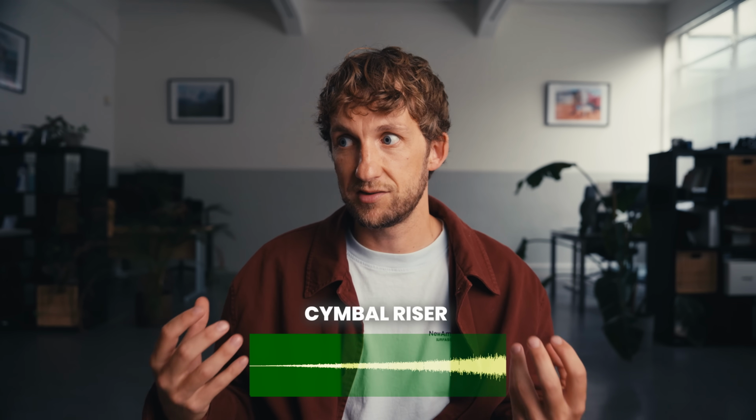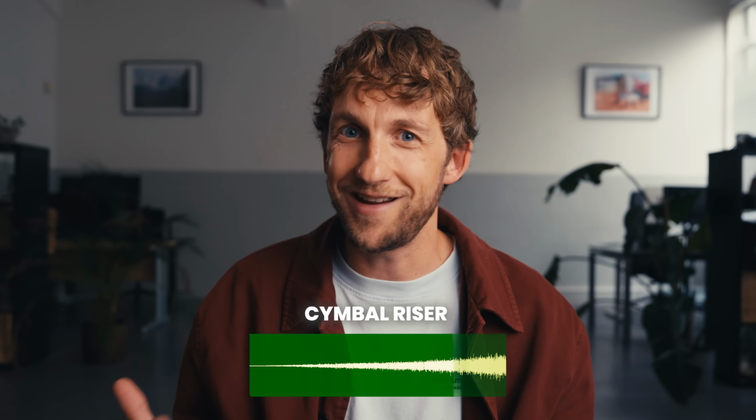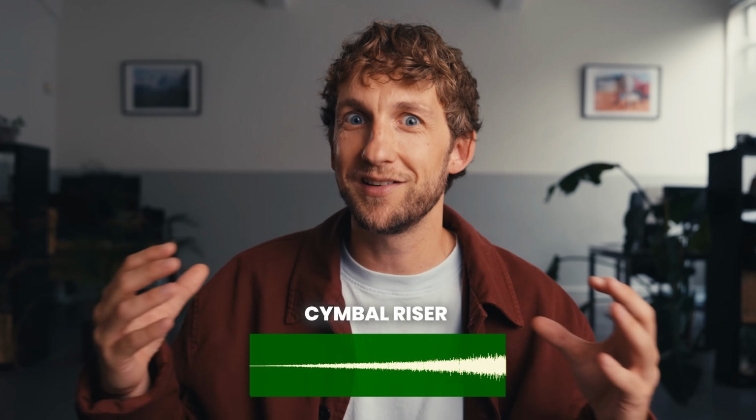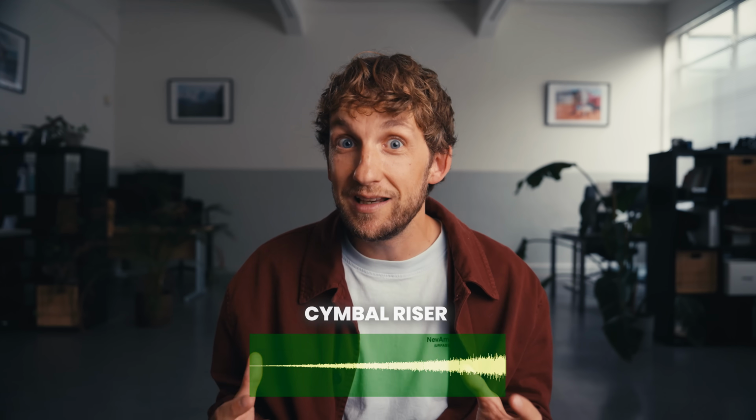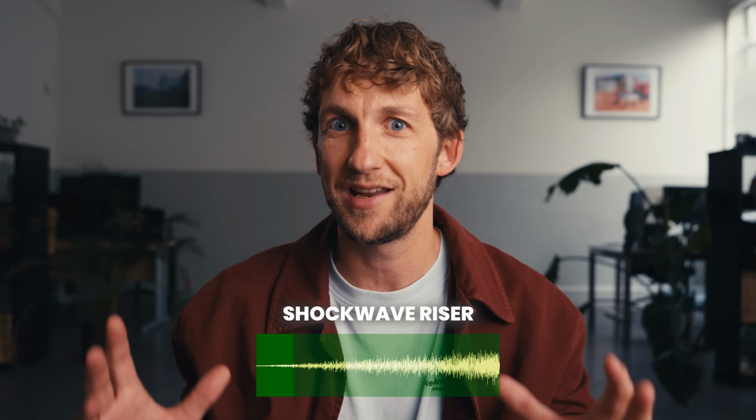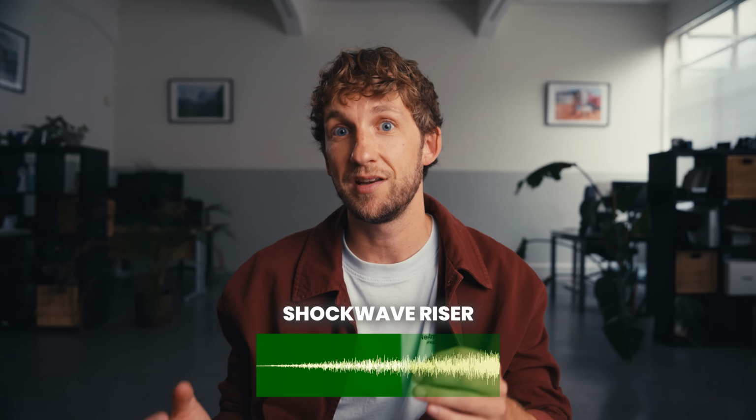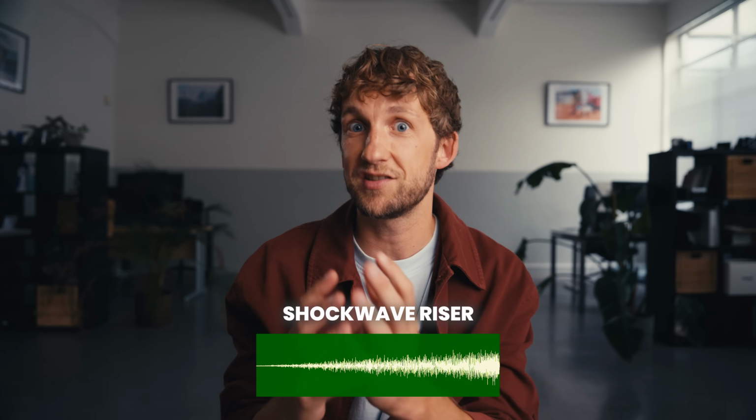And then there's a cymbal riser. It's much sharper, it's much brighter, and it's really got this built-in sense of urgency. It really makes you feel like something is about to happen, and you notice it very well. And the reason that risers work so well is because good storytelling editing is all about tension and release. The riser is tension, and when it arrives at the climax, that's the release.